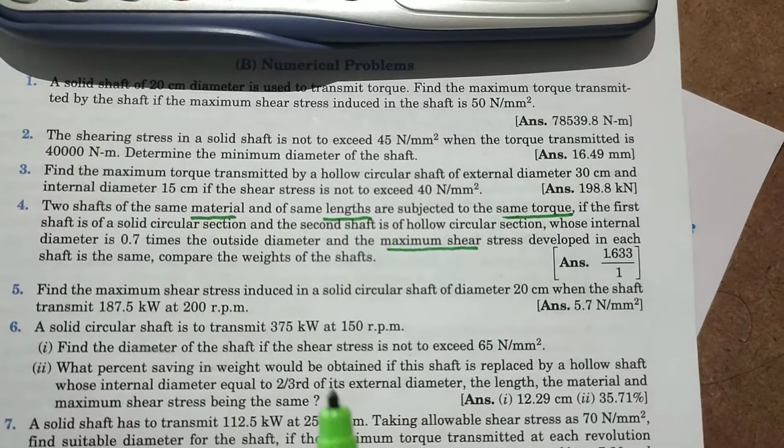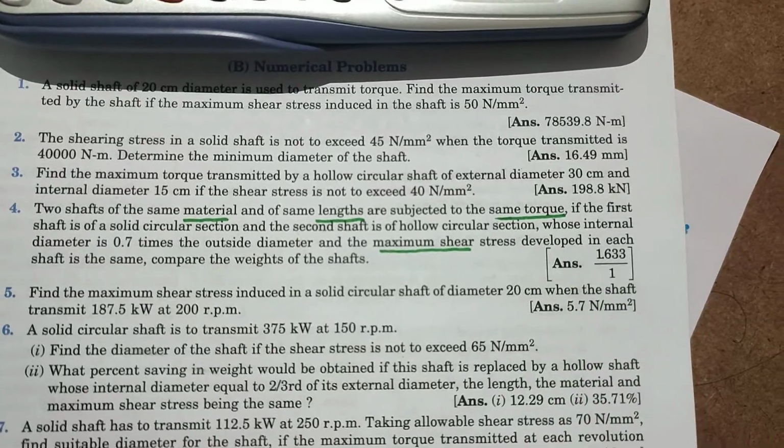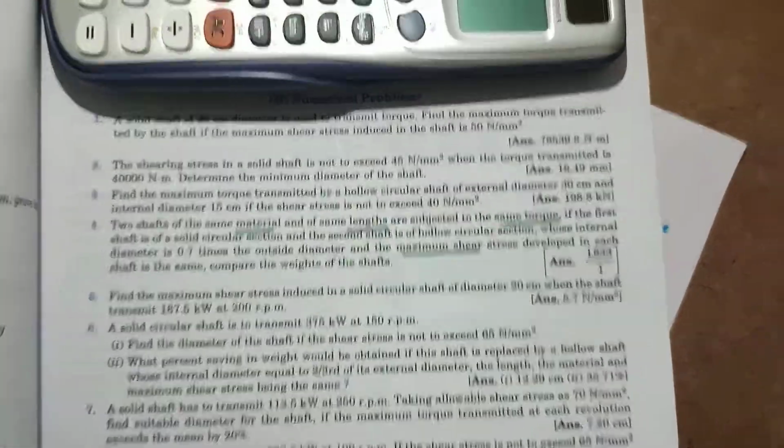This is the question. This is the answer. We will solve this problem very easily.